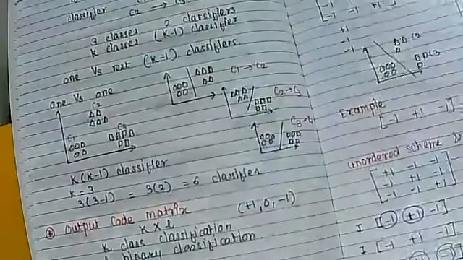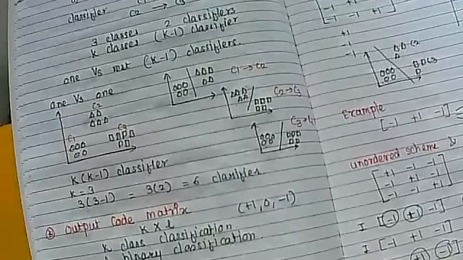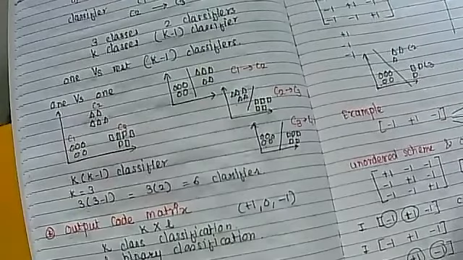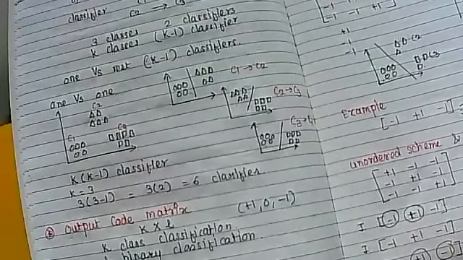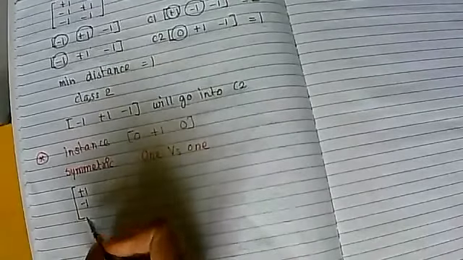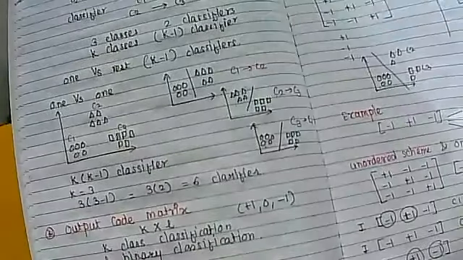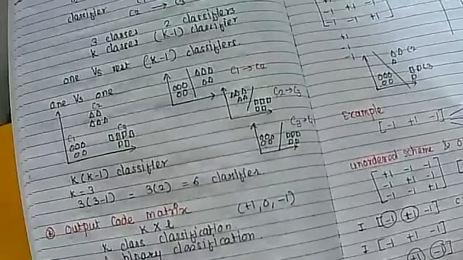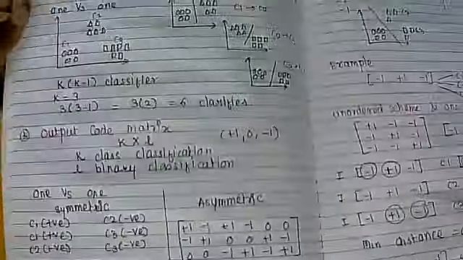What is the matrix for symmetric? +1. Yes, Rutuja, tell. +1, -1, 1, -1, 1, 1. Yes. Symmetric. 0. It's +1, zero, -1. It is 0.